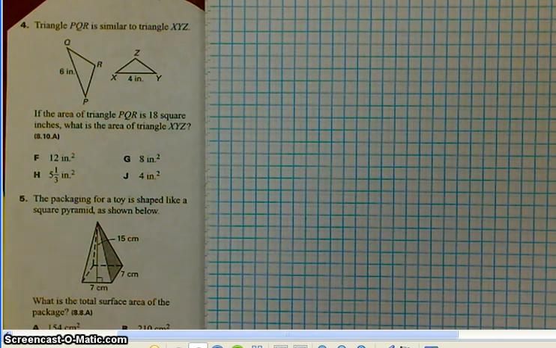Okay, we're going to try to do 4, 5, and 6 on one recording. We'll see how that works. All right, triangle PQR is similar to triangle XYZ. If the area of triangle PQR is 18 square inches, what is the area of triangle XYZ?